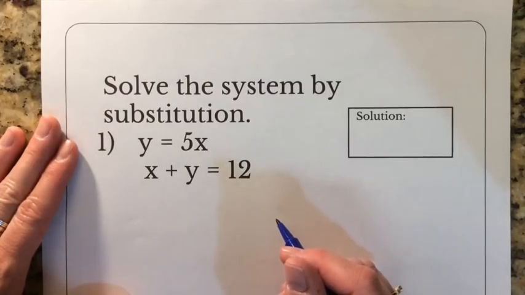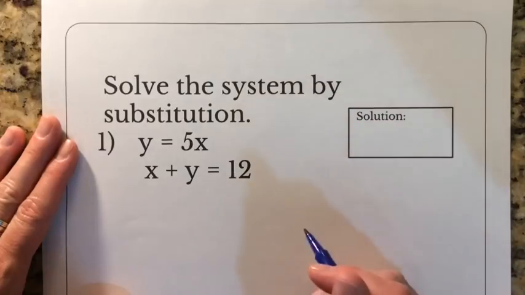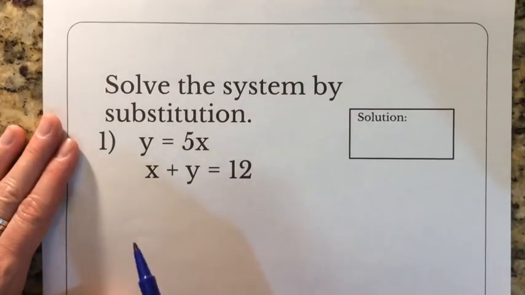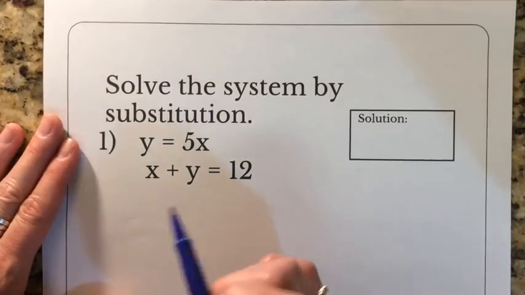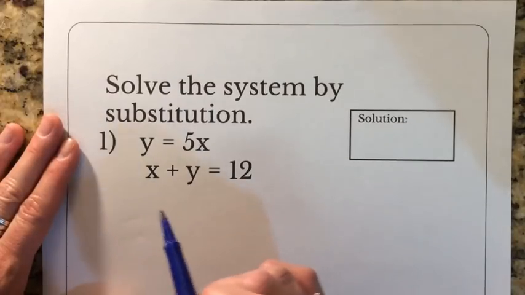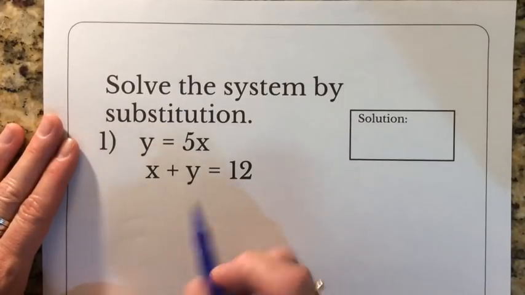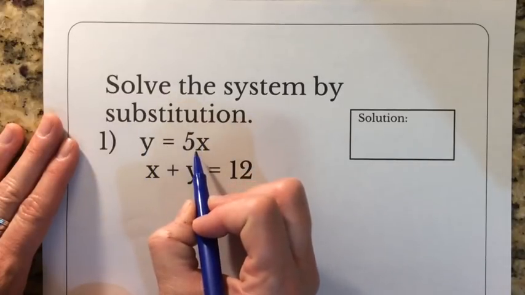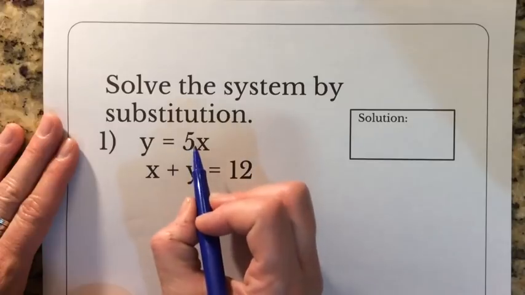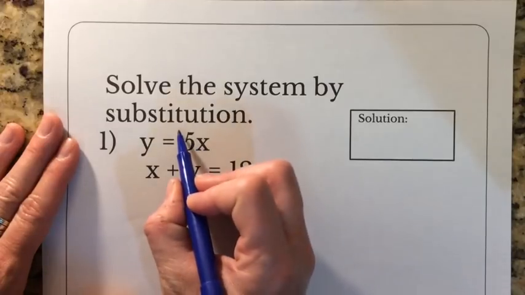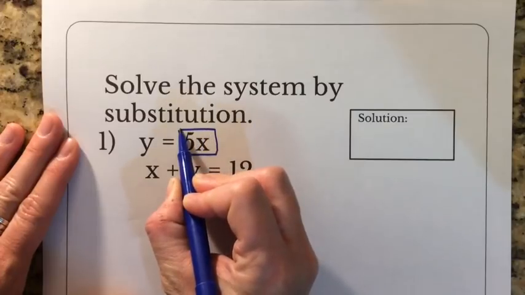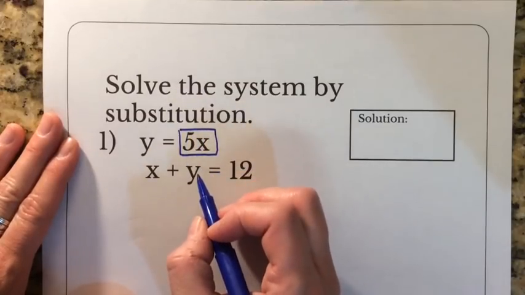In class today we watched a video that describes how to do this. If you're interested and you were absent, you can always ask me for that and I can share it with you. So I want you to look at the two equations and determine which equation is solved for either x or y. So where the x or y is already isolated. And you can see in the first one, this one says y is equal to 5x. So y is 5x. So I'm going to put a box around this expression. Like in the video, they called it a package.